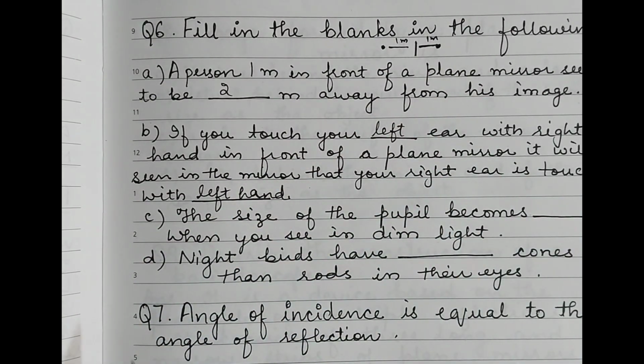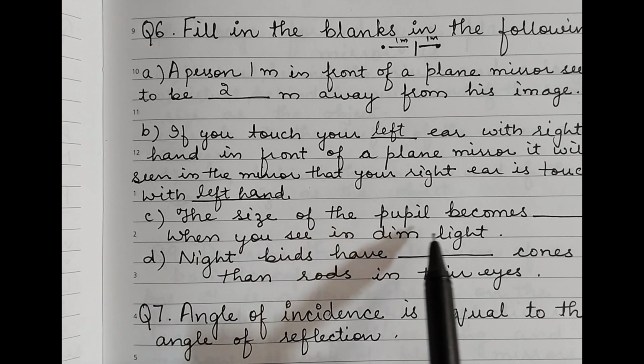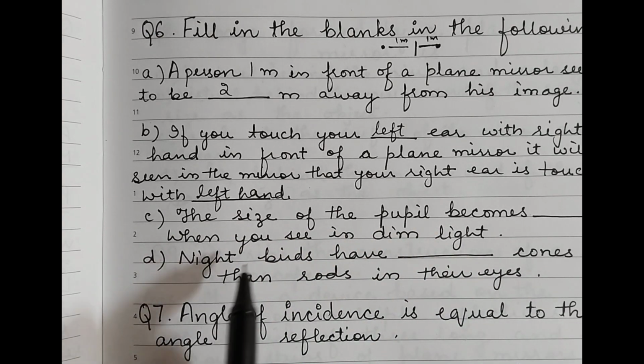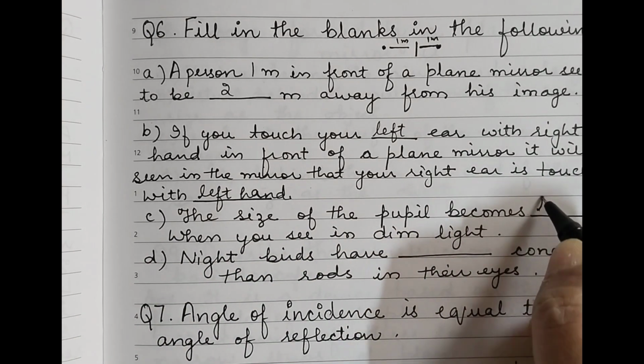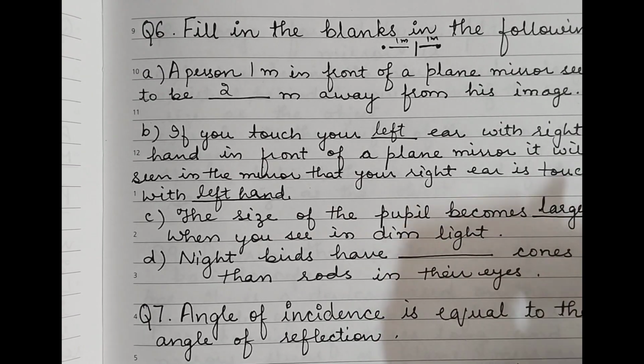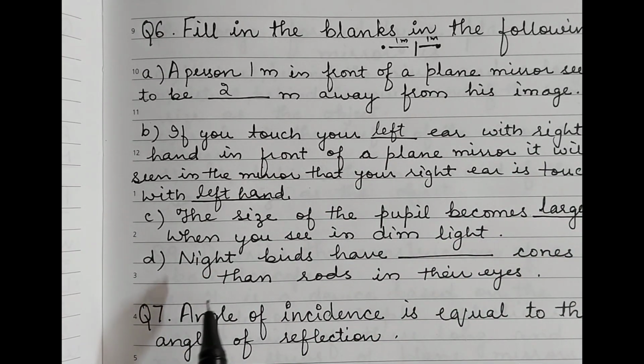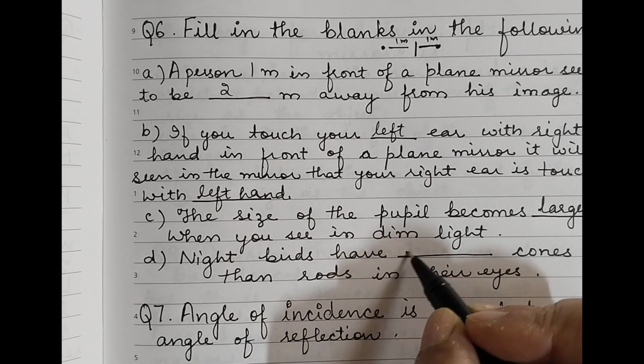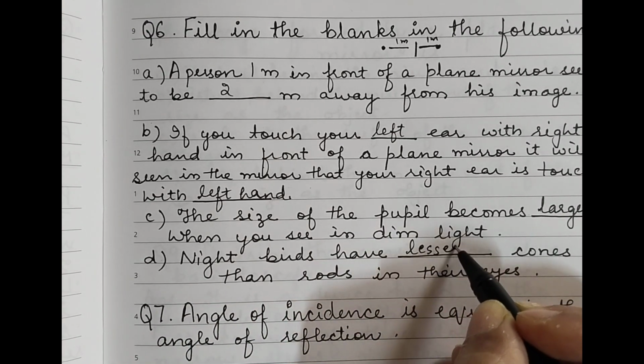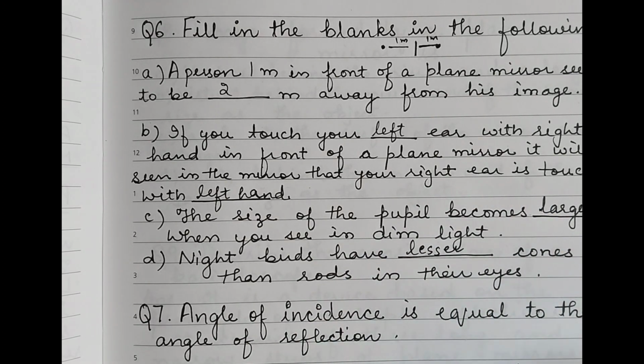Okay. Now C part, the size of the pupil becomes dash when you see in dim light. It becomes larger. Night birds have dash cones than rods in their eyes. Lesser, because cone cells are sensitive to bright light.